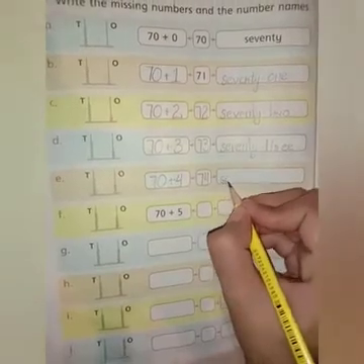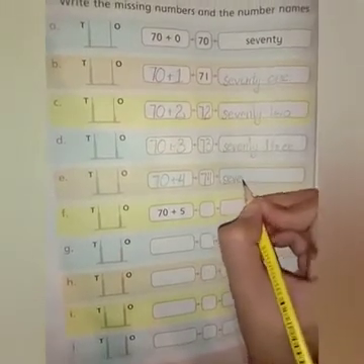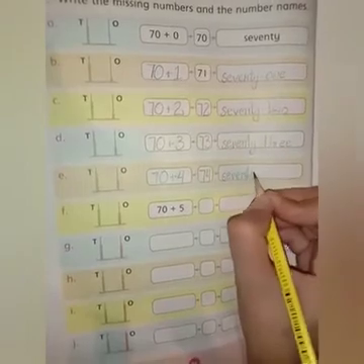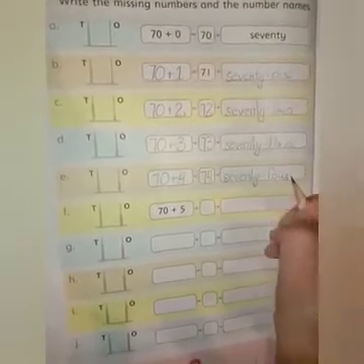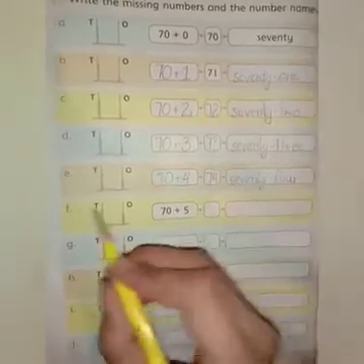S, E, V, E, N, T, Y. F, O, U, R. 4. 74 in words. Go for the next one.